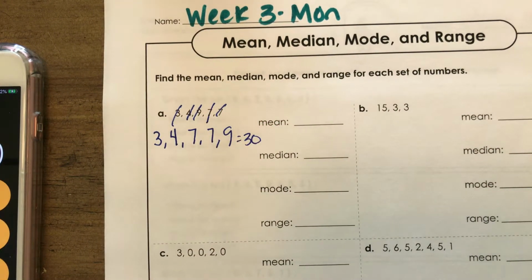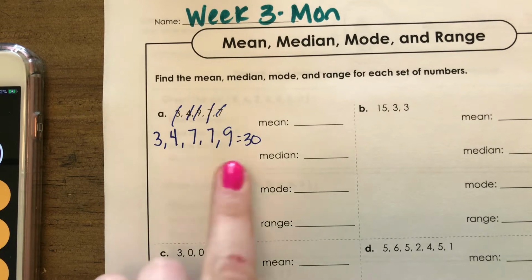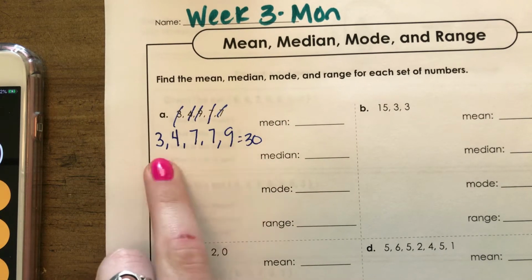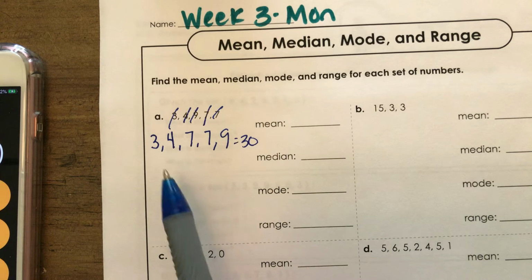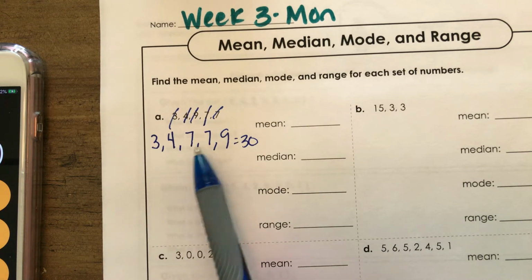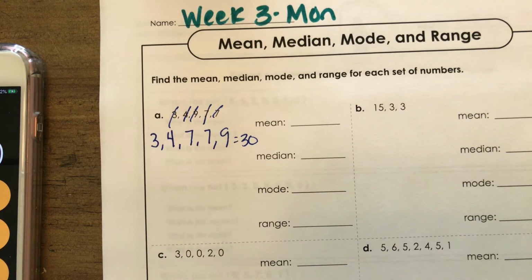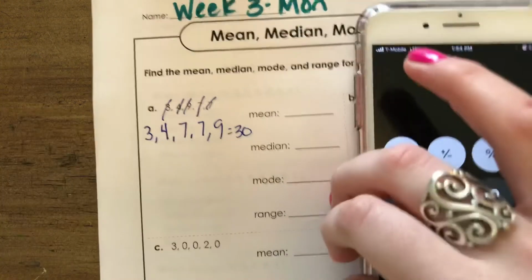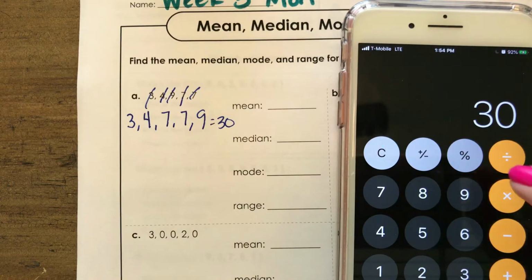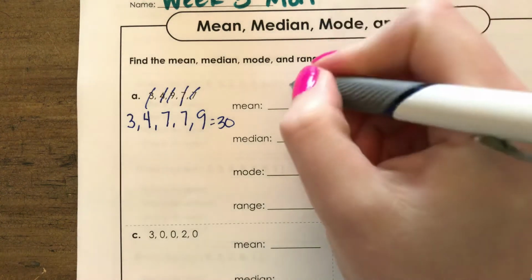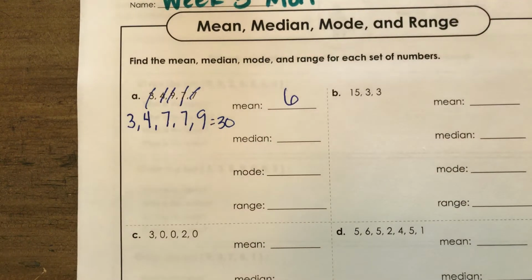Okay, so we found the total. Step 2, we have to divide the total by the number of numbers there are in our list. So we need to count. 1, 2, 3, 4. There were 5 numbers in our list. So we're going to take 30 and divide it by 5. Whoop, not 55, just by 5. And we get 6. So that's our mean.